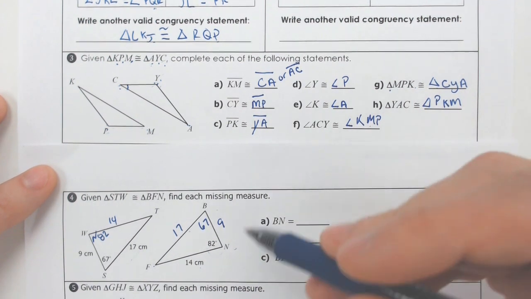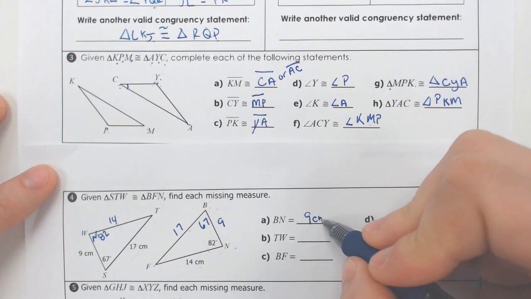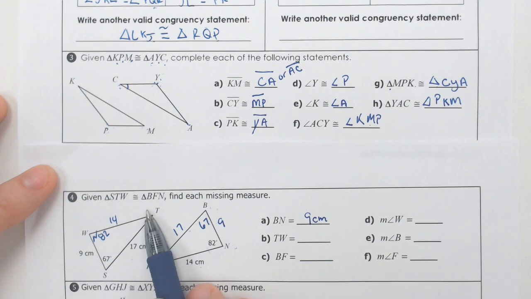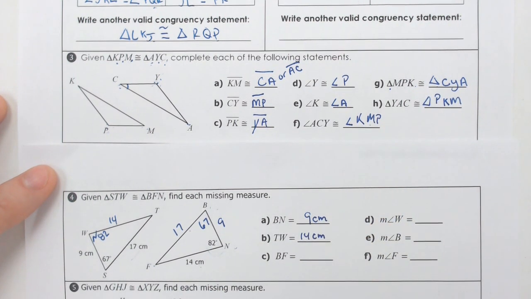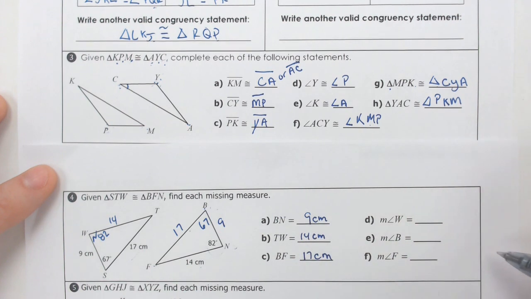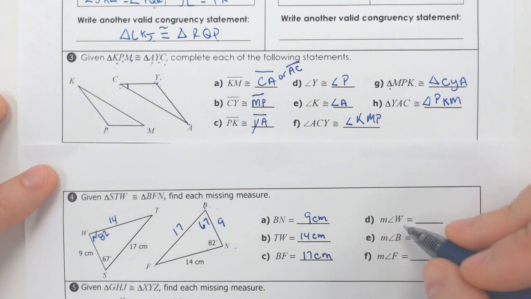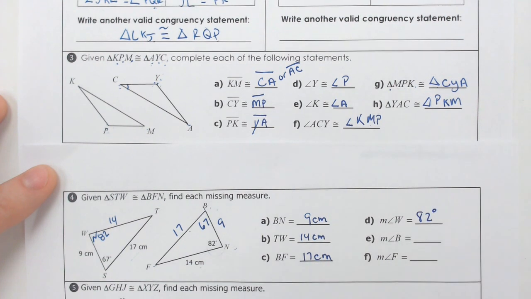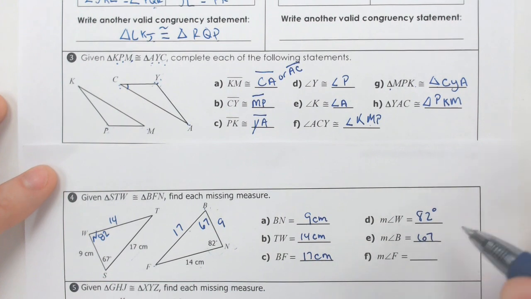So we can fill in almost everything that we got now. We have BN, that was 9 centimeters apparently. TW is 14 centimeters. BF, we filled it in, is 17 centimeters. Angle W is right here. We filled that in, and that is 82 degrees. Angle B, we filled that in, that is 67 degrees. But angle F we haven't found yet.